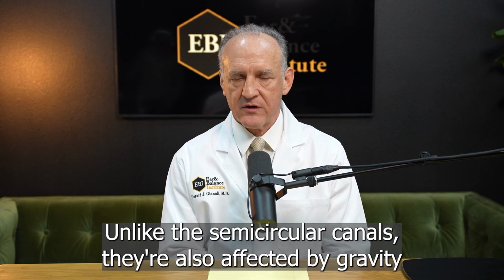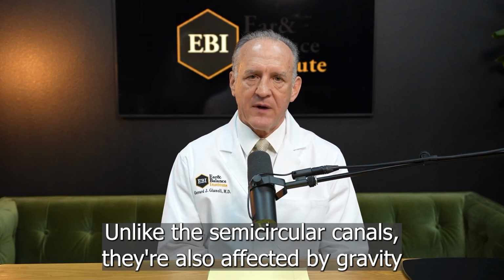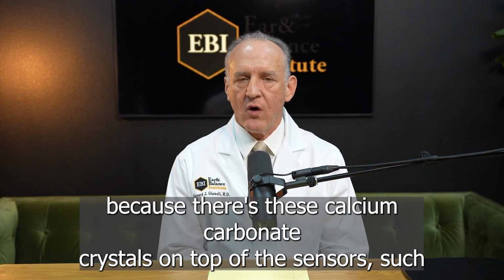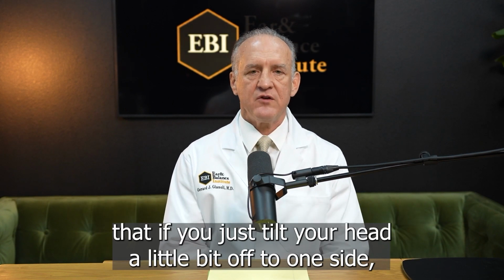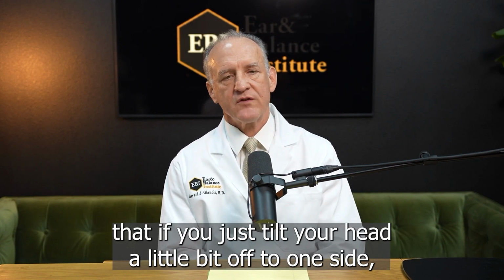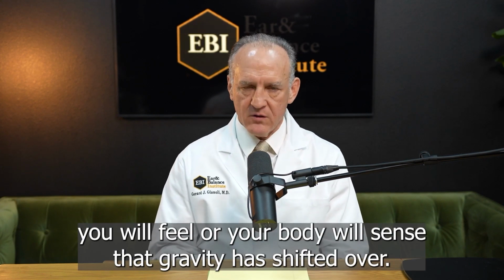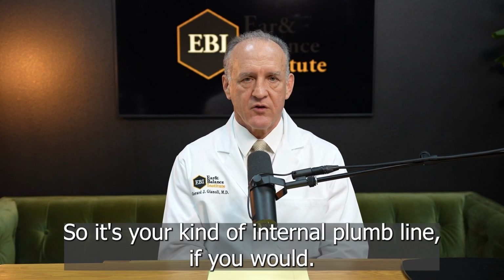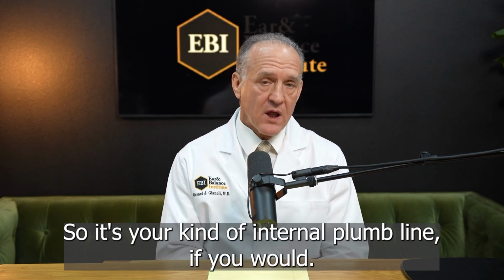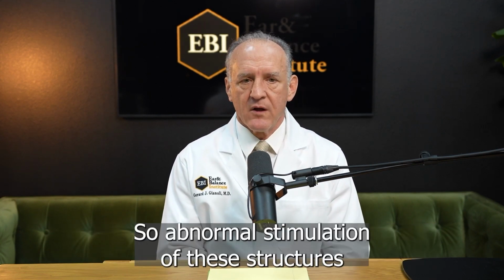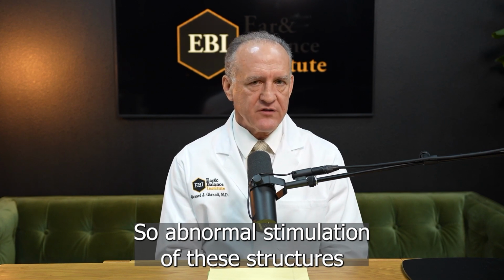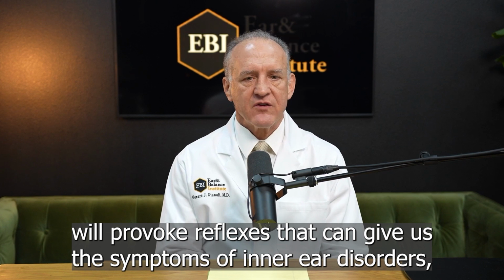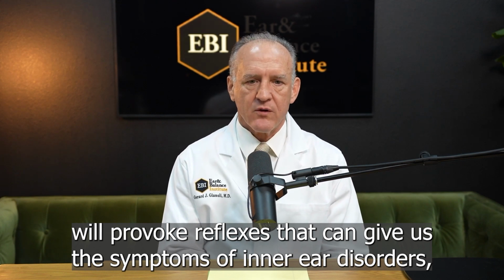Unlike the semicircular canals, they're also affected by gravity because there's these calcium carbonate crystals on top of the sensor, such that if you just tilt your head a little bit off to one side, your body will sense that gravity has shifted over. So it's your kind of internal plumb line, if you would. So abnormal stimulation of these structures will provoke reflexes that can give us the symptoms of inner ear disorders.